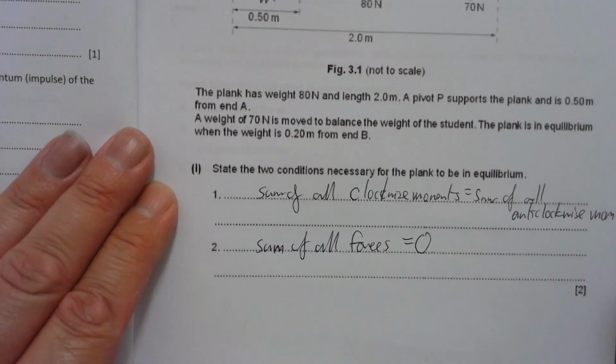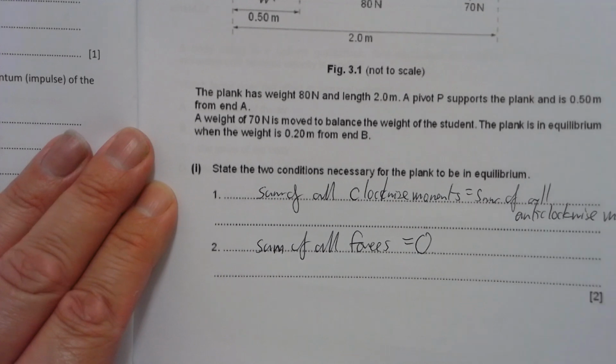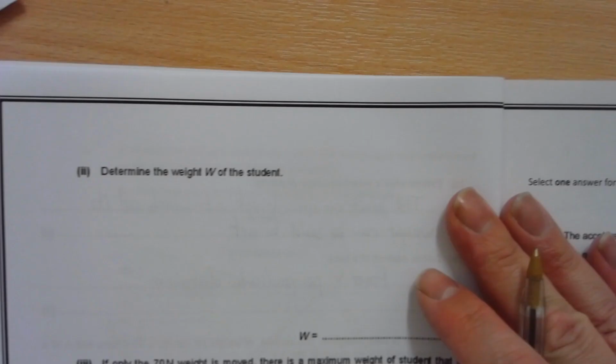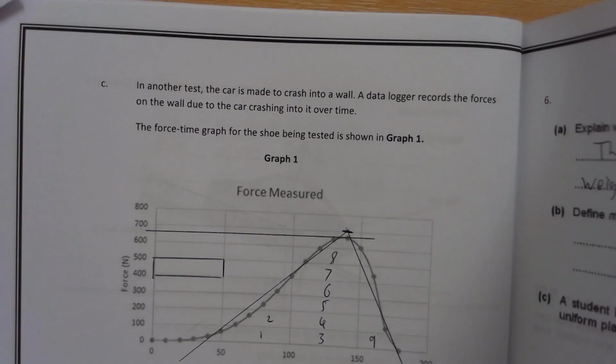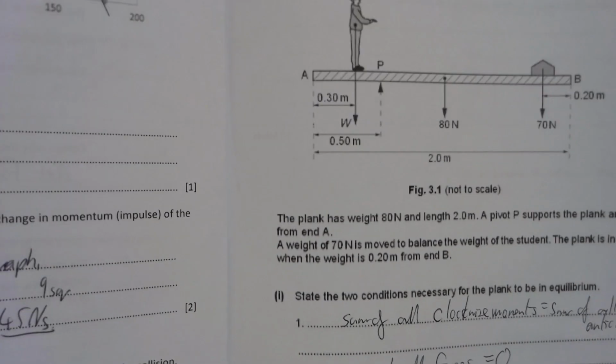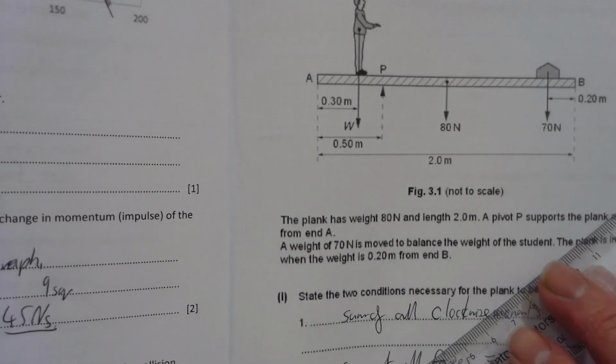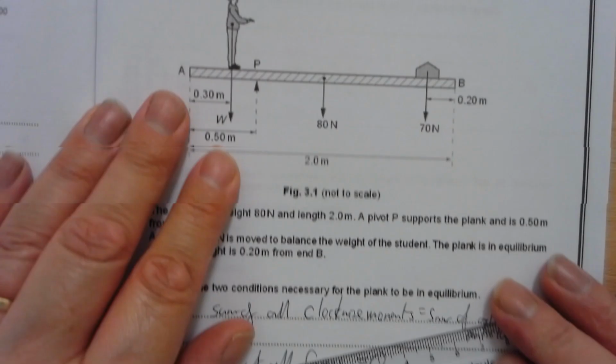Now the next bit, if I give you the question, then we'll have to come back to the diagram. Got to determine the weight of the student. Now this is a bit of a nightmare. So we take this in steps. When you actually take this in steps and you read the question carefully, you suddenly realise how easy this question is, even though it looks difficult. So you want to work out this value of W here.